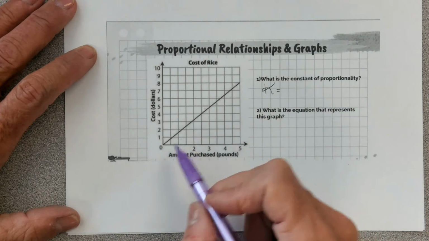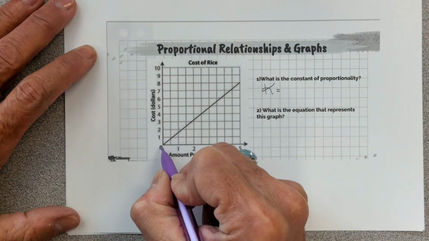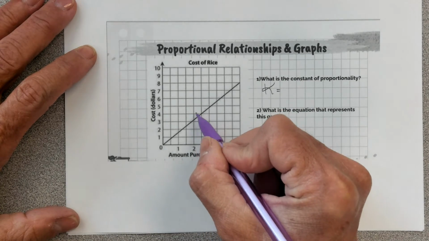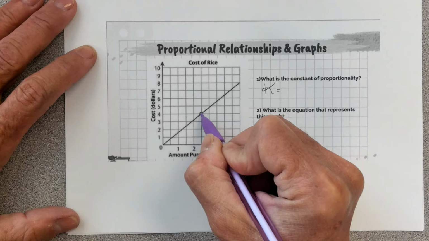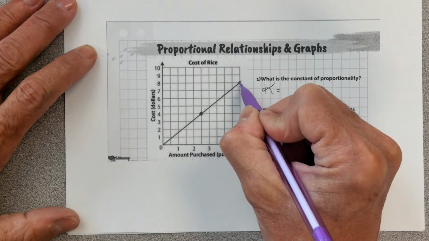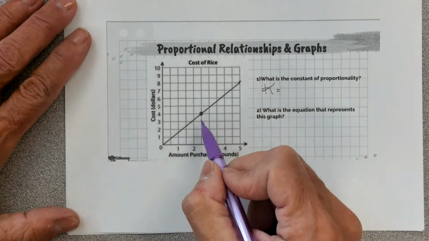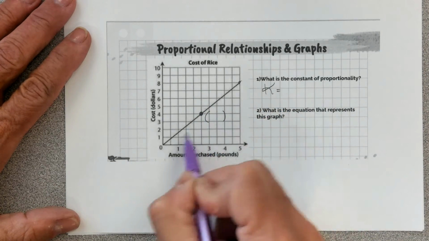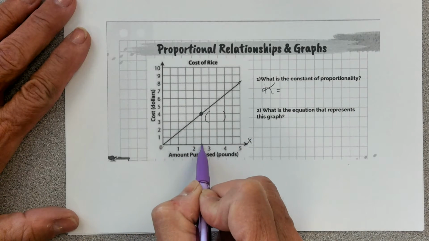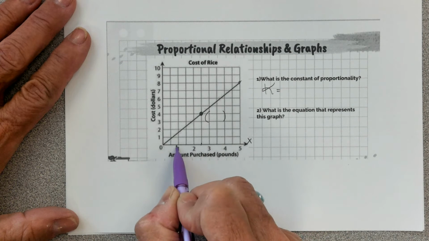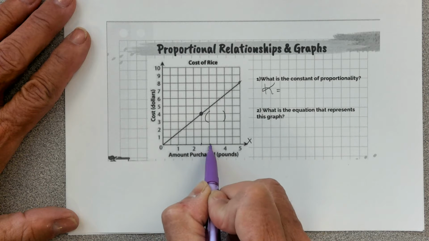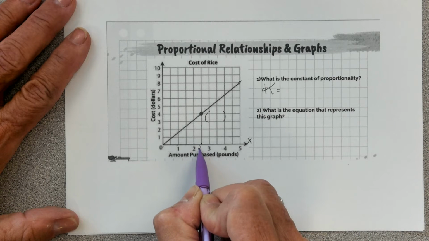What is the K? In order to find K, I have to again find one of those points that goes perfectly through the crosshairs. There's one right there. I'm going to use that point. I could also use this one up here, but I'm going to use this one right here. What are my values for this ordered pair? Starting at 0 on my x-axis, I'm going to go over right here. Since these are numbered by ones, 1, 2, 3, I went 2.5, didn't I?